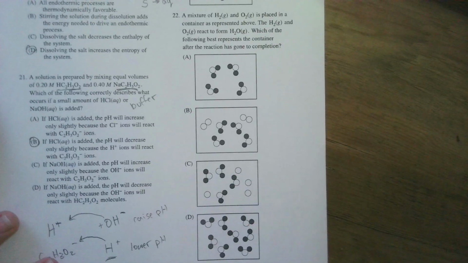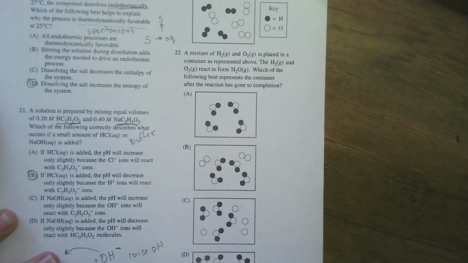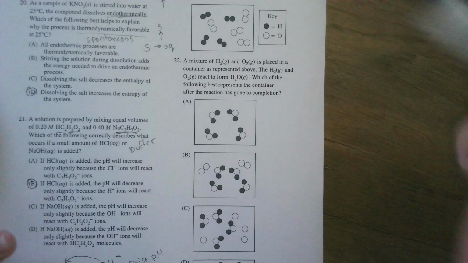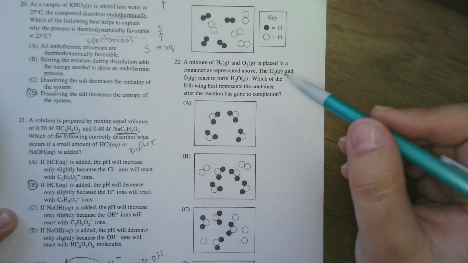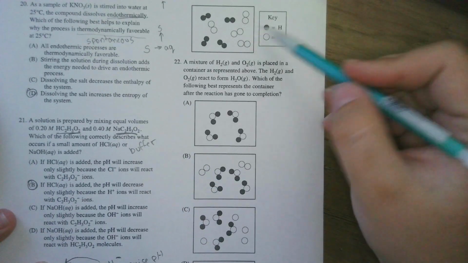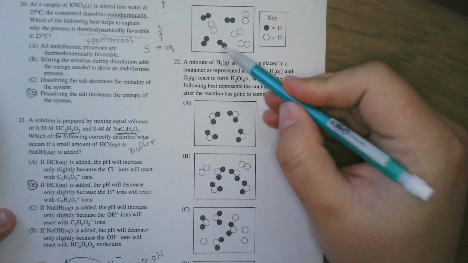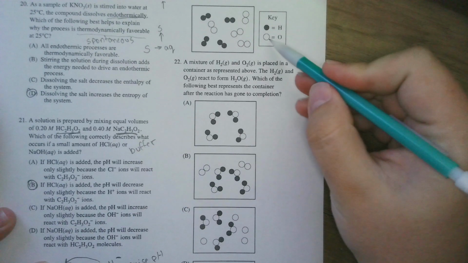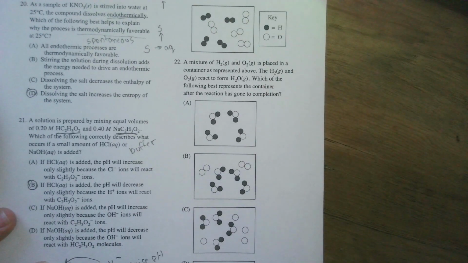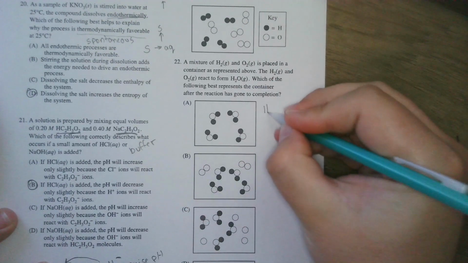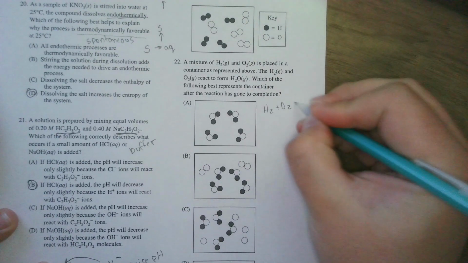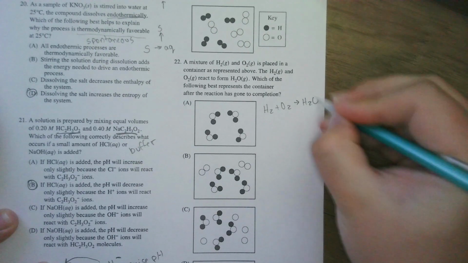All right, 22. Long question here, like lengthwise long. A mixture of H2 gas and O2 gas is placed in a container represented above. So H is the darker color. I have 4 H2 molecules and I have 4 O2 molecules. The H2 and O2 react to form H2O. So I take H2 and O2 to form H2O.